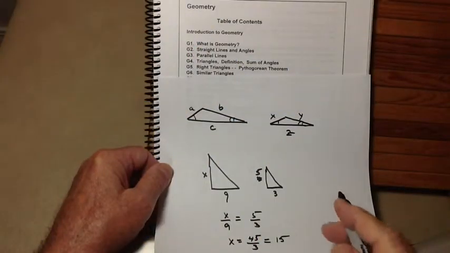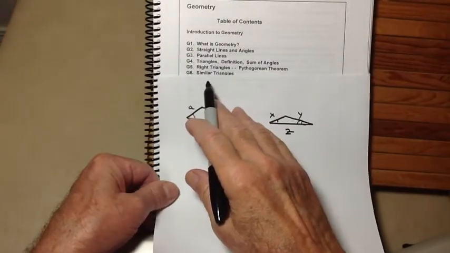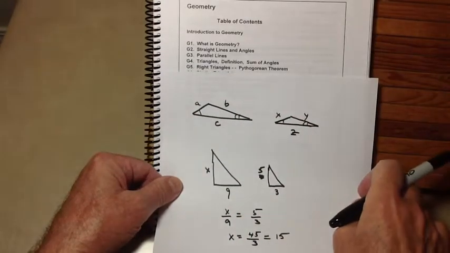Now, the next thing we discussed in the training is similar triangles, G6. And this probably is the most important lesson in geometry because it's used over and over in practical math.